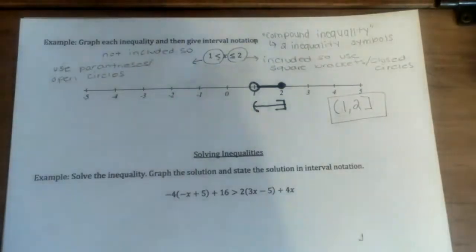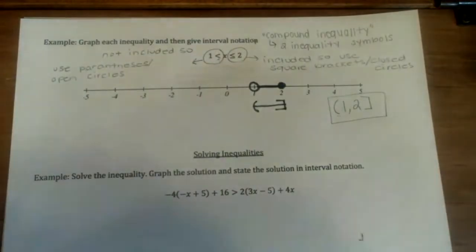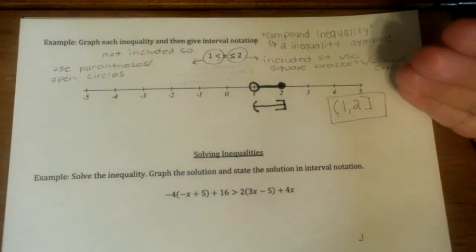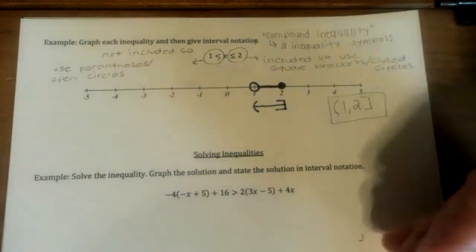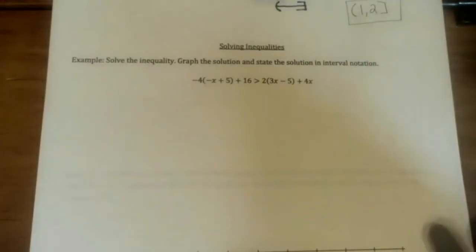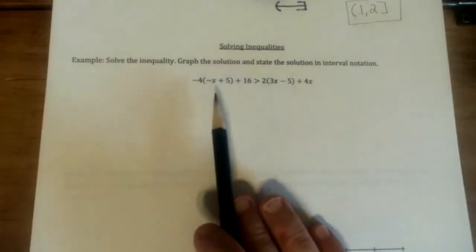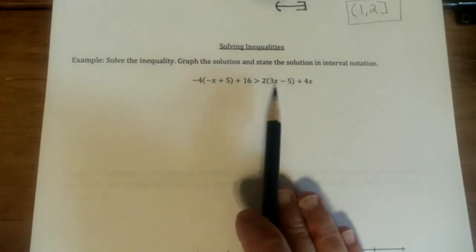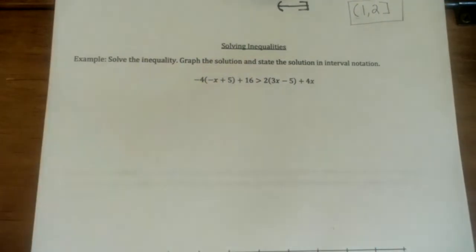It does include 2. All right, so this course is all about taking things and adding on to it. So we talked about inequalities. So adding on the inequalities to what we did in the previous section of solving equations. So now we're going to solve inequalities. Solve the inequality, graph the solution, and state the solution in interval notation. So we have -4 times (-x plus 5) plus 16 is greater than 2 times (3x minus 5) plus 4.